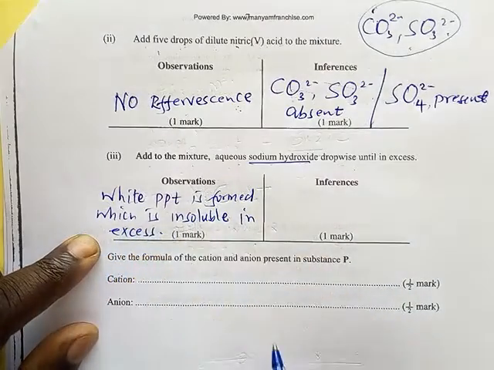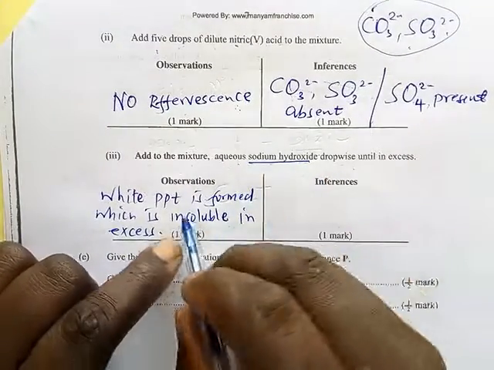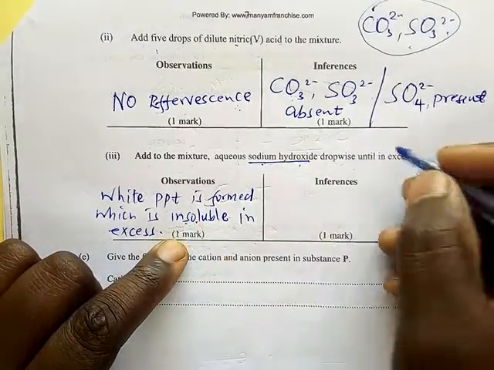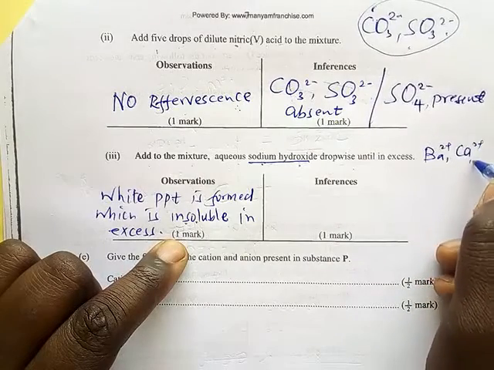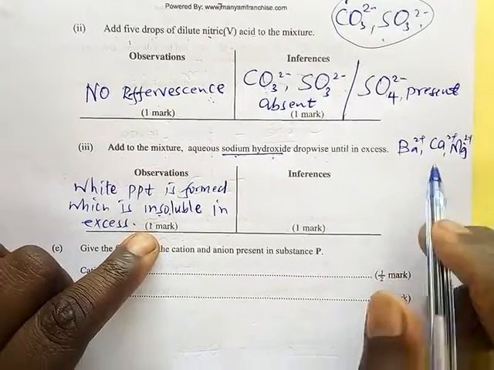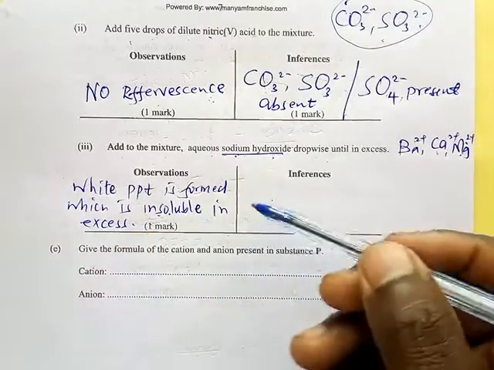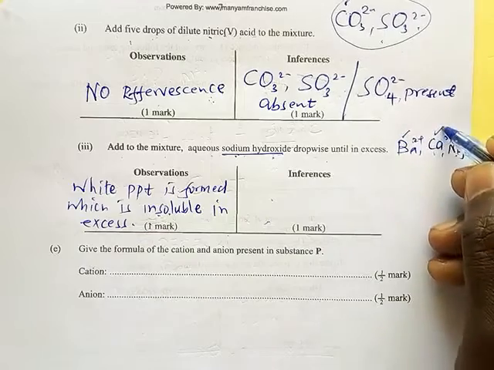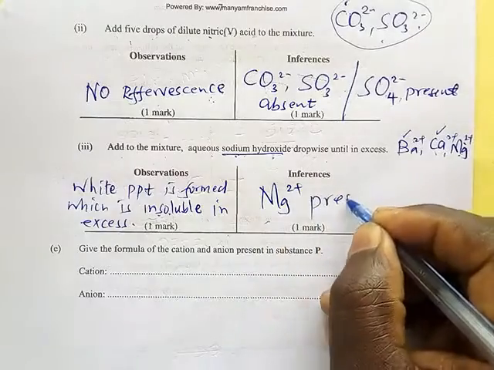So that tells you, when adding sodium hydroxide, a white precipitate is formed insoluble, then we know for sure that barium 2 positive, calcium 2 positive, and magnesium 2 positive are there. But now this is our last test. We are going to ignore the barium and the calcium, and then we are going to take the magnesium 2 positive as present.